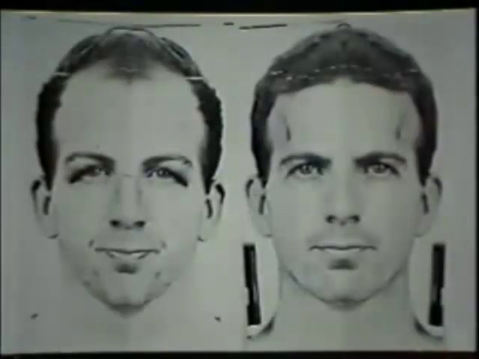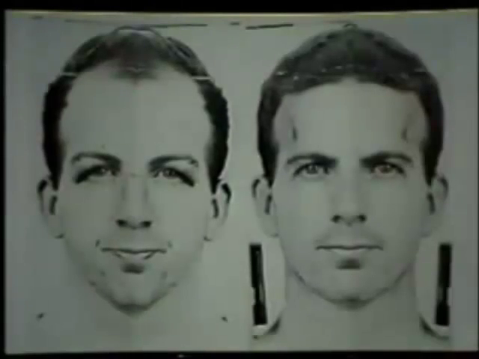I proved this to myself by a simple procedure I call split-face composites. Here is Oswald's Dallas police mugshot. There is no question that this is a photograph of one man, the man in custody in Dallas. This is a split-face composite with the right side of Oswald's face being flopped, producing one face made up of the same side. The same was done to the left side. As you can see, there are slight differences since no one's face is perfectly symmetrical. However, it is obviously the face of the same person, and the faces are from the same photograph.